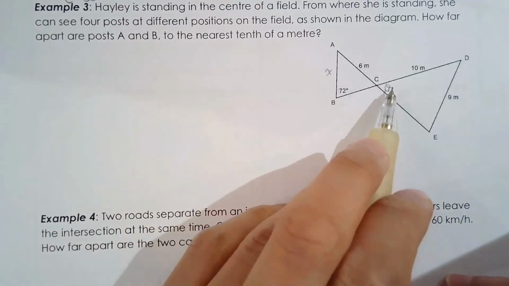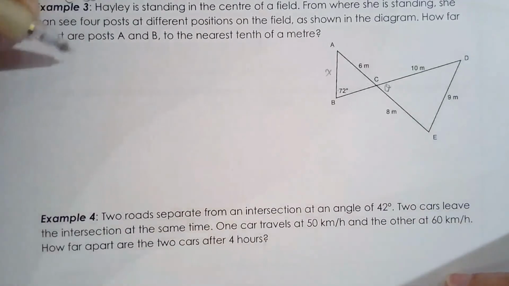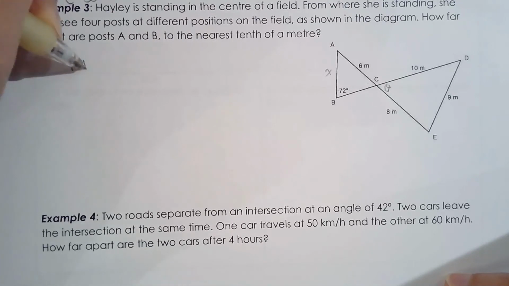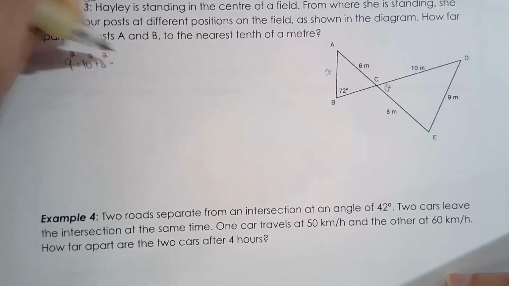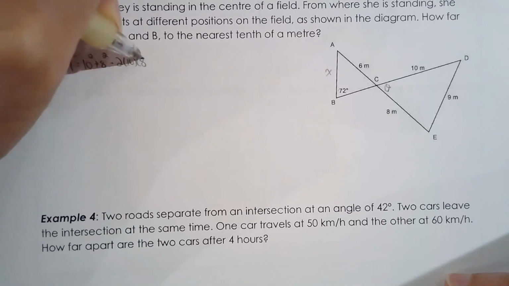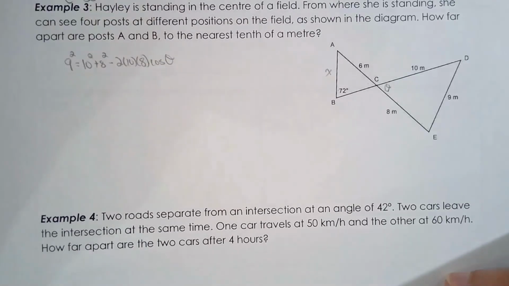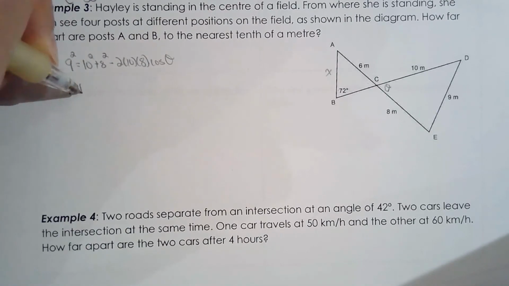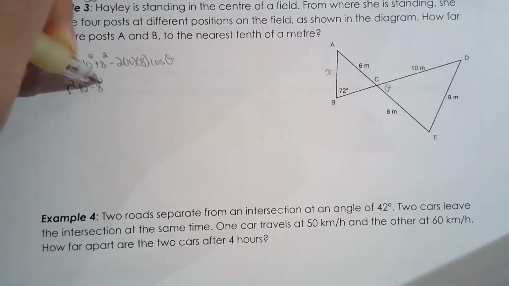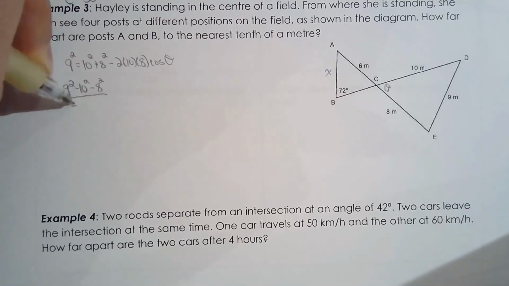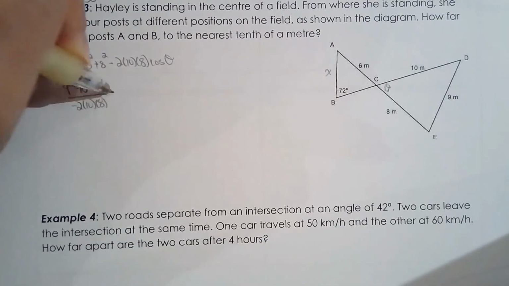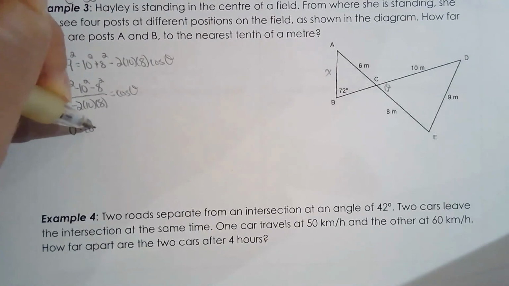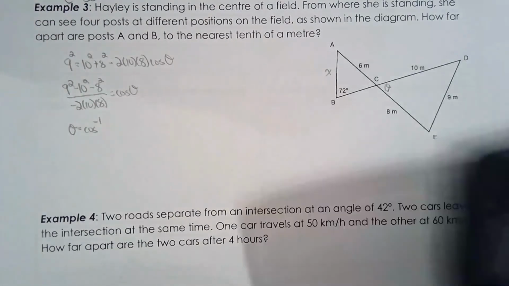Since theta is here and the opposite side is 9 meters, it's 9 squared equals 10 squared plus 8 squared minus 2 times 10 times 8 cos theta. So 9 squared minus 10 squared minus 8 squared, all over negative 2 times 10 times 8, is equal to cos theta. And theta is inverse cos of, you know what, I'm going to simplify that.